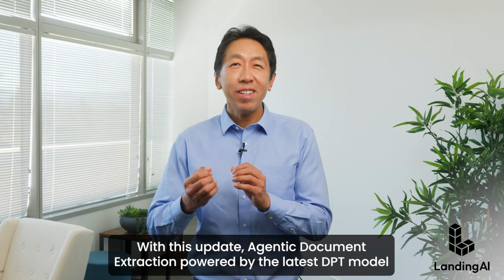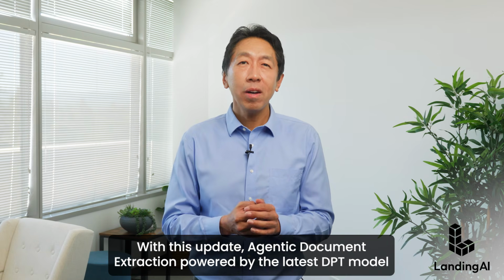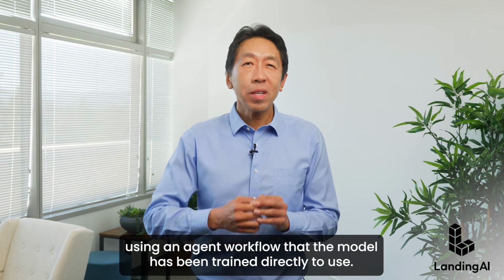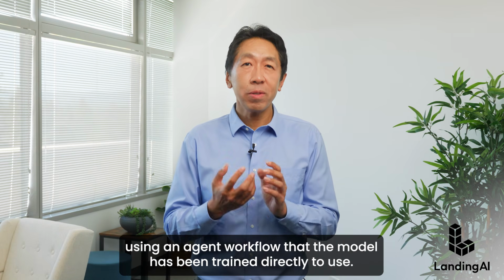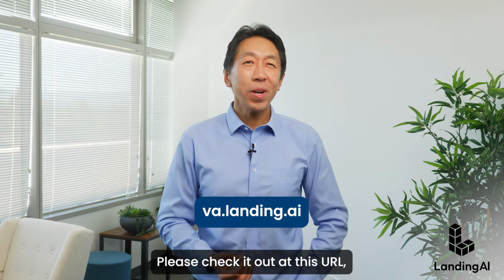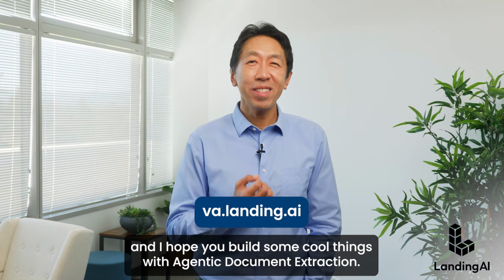With this update, Agentic Document Extraction powered by the latest DPT model can now parse tables much more accurately and faster too, using an agentic workflow that the model has been trained directly to use. Please check it out at this URL. And I hope you build some cool things with Agentic Document Extraction.